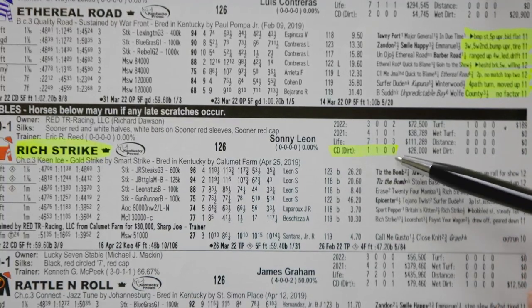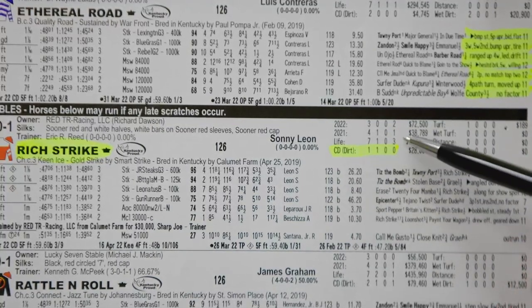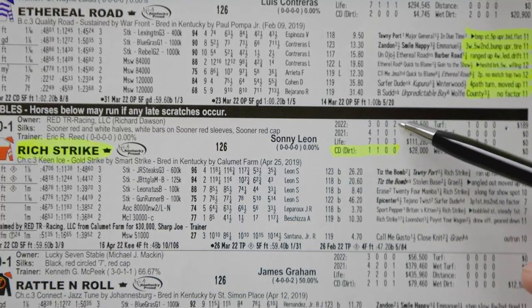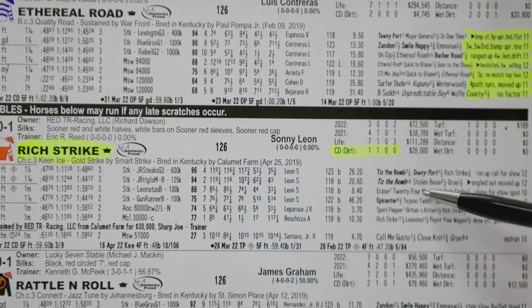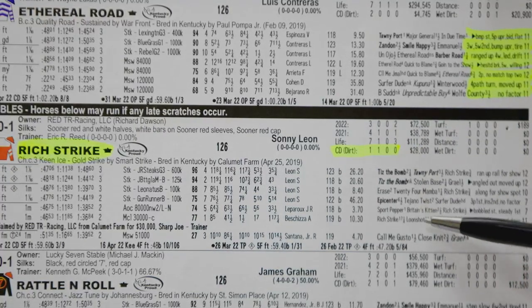And looking back on last year's Kentucky Derby, that's one of the only things people can come up with trying to explain how in the world Rich Strike pulled off the second biggest upset in the history of the Kentucky Derby. And that's basically all there is to it.